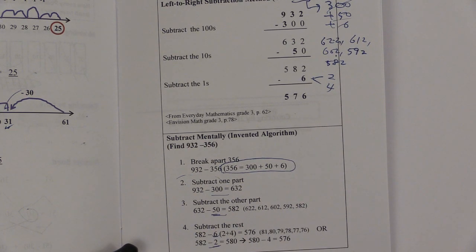Okay. So I want you to look at this, how they did it. This is the way they did subtracting, counting by 10 backwards here. So for the 50, I want to do 632, minus 10 is 622, minus 10 is 612, 602, 592, and 582. So my answer is 582. Then I had to take 6 more. This is how I subtract 6 more.